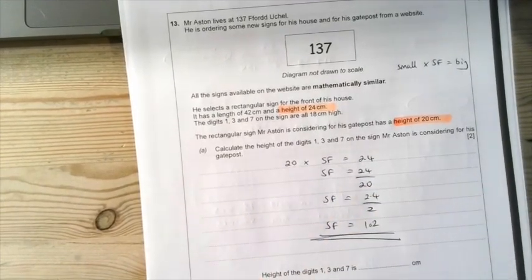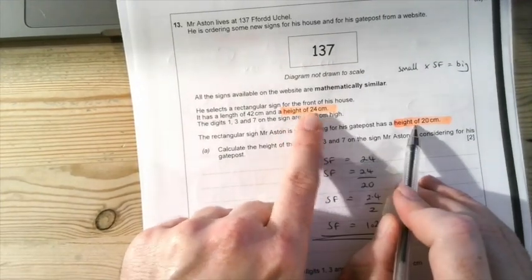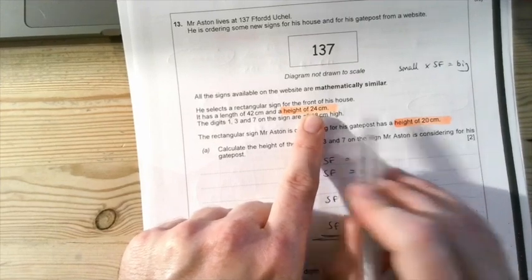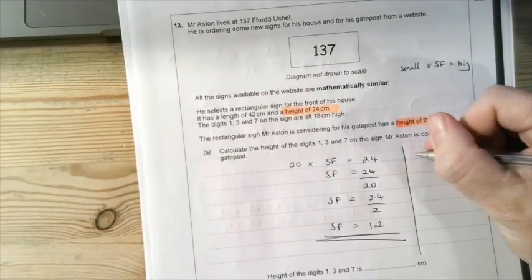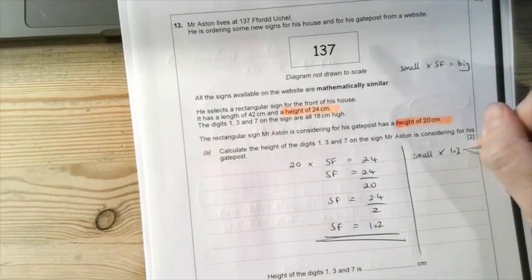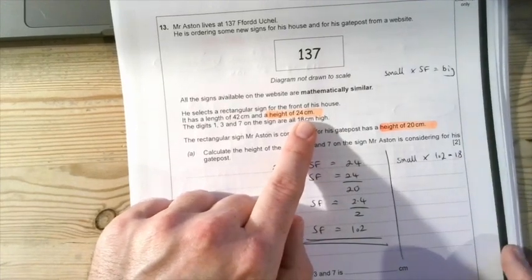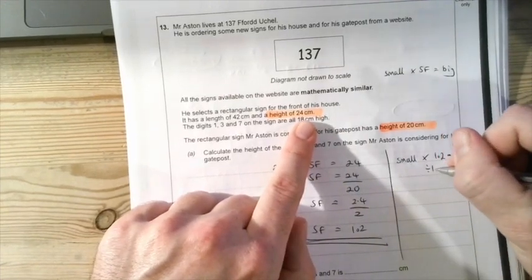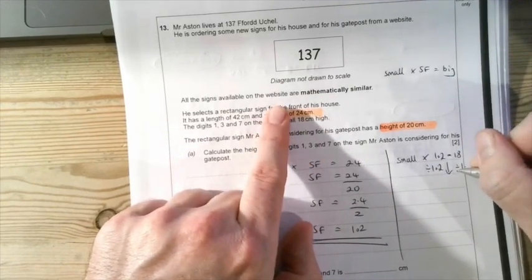Okay. Now, the signs on this one here, these are the bigger ones. Because the height is getting smaller, then these answers here are the big ones. So I want to do exactly the same thing again. The small times by the scale factor times by 1.2 will give me the heights of the big ones, will give me the height of 18 centimetres. Well, I just need to do the same sort of idea again, which is to divide both sides by 1.2.